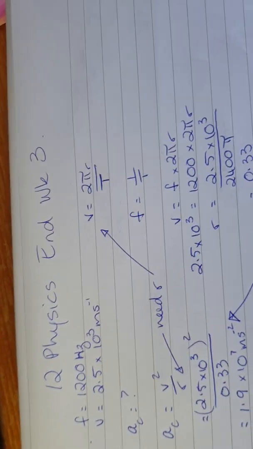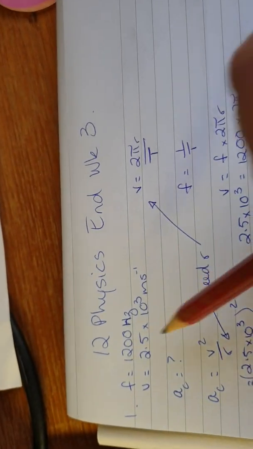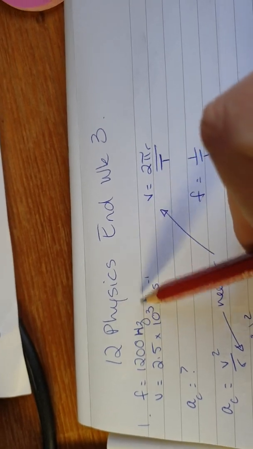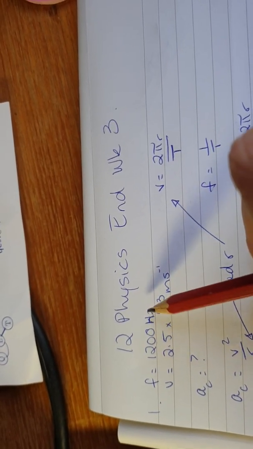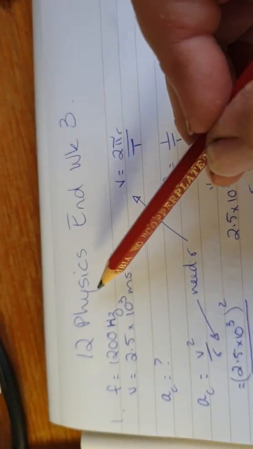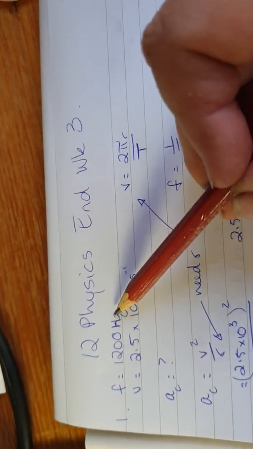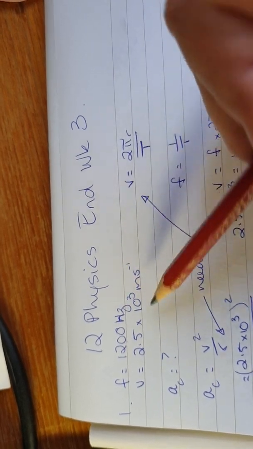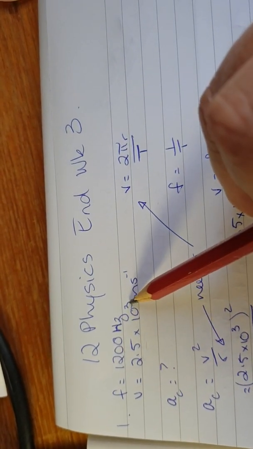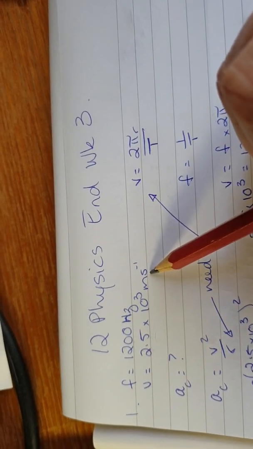So first question is, an object is rotating at 1200 hertz. That means that it's doing a full circuit 1200 times per second. So hertz is always per second. So it's doing 1200 laps around. So it's going really, really fast. And here this bears that out. It's going 2.5 by 10 to the 3 meters per second.